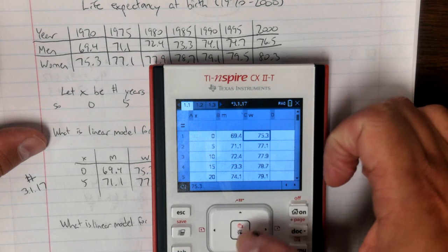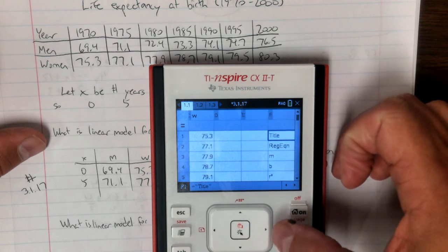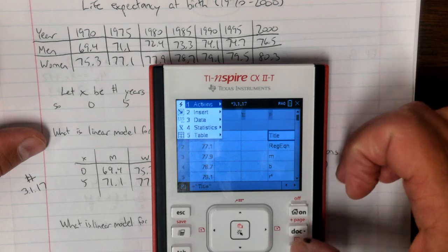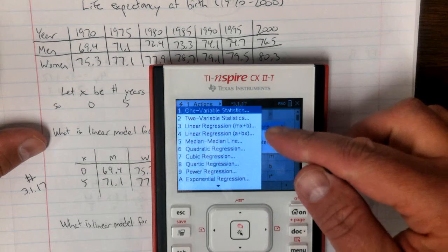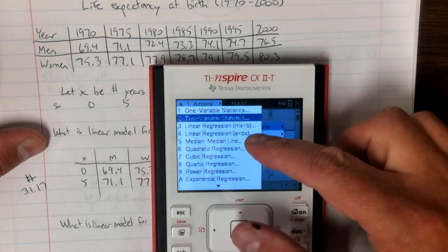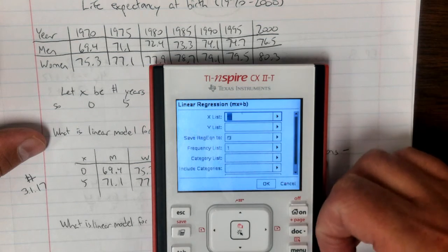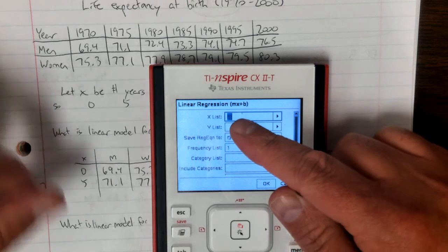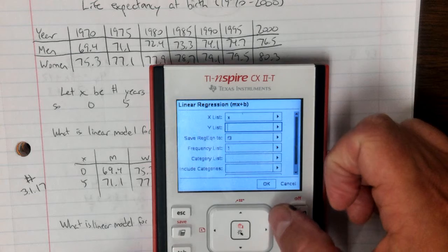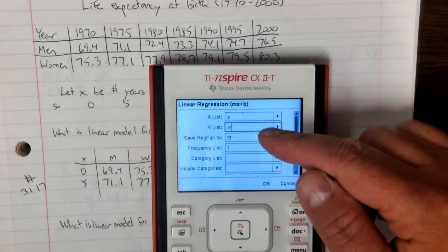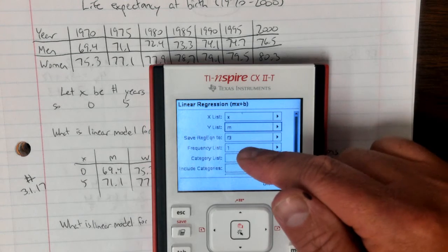Then once your data is in, then you just go to menu, statistics, stat calculations, and linear regression. And that's when for the X list you would do X, and the Y list you'd do M for when it was men. And then it automatically saves your equation.